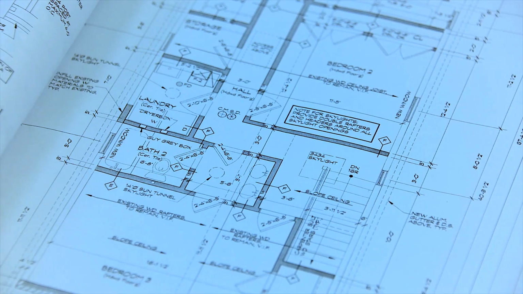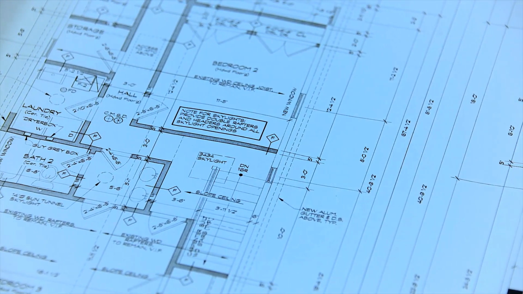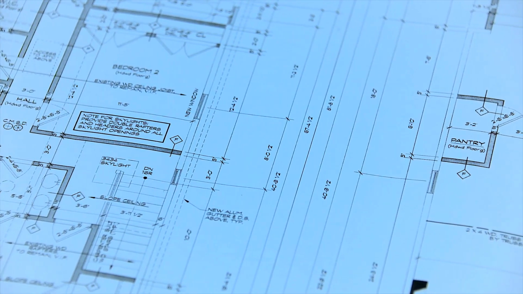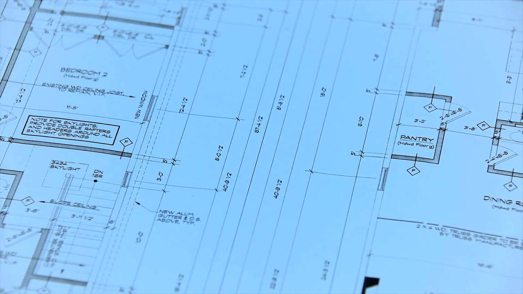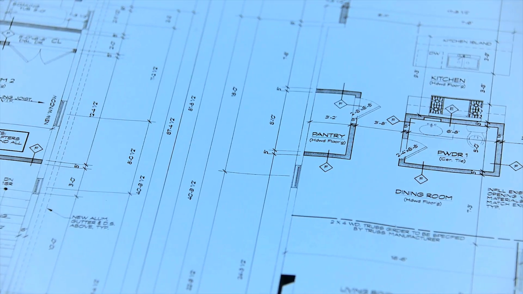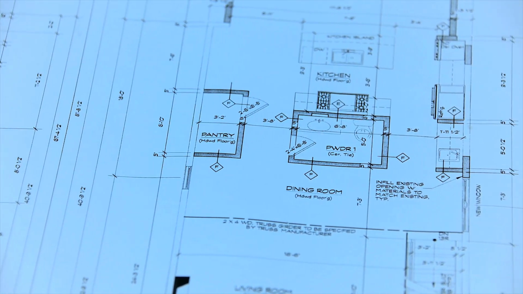First up, the title block. This is like the cover page of your blueprint. It tells you the project name, who drew it, and the date. The title block is usually located at the bottom right corner of the blueprint. It also includes other essential information like the project number, the scale of the drawing, and sometimes even the sheet number if the blueprint is part of a larger set.